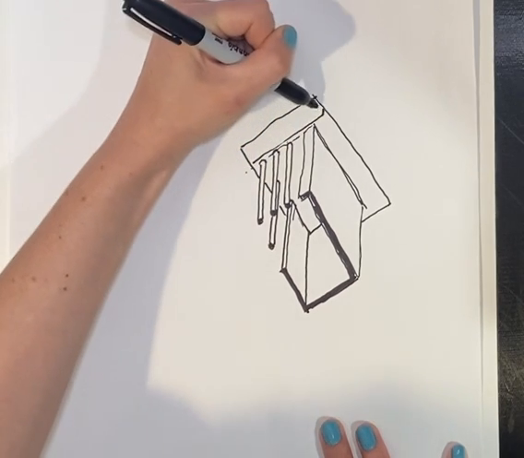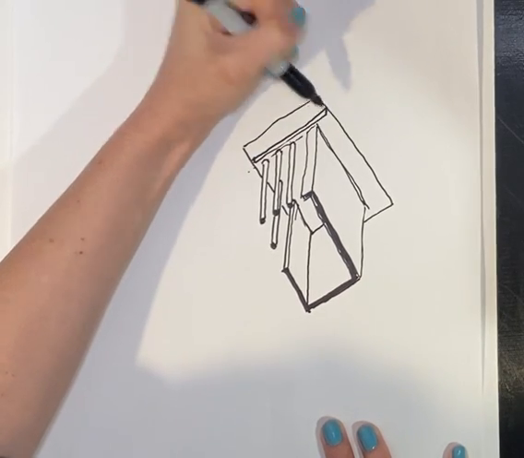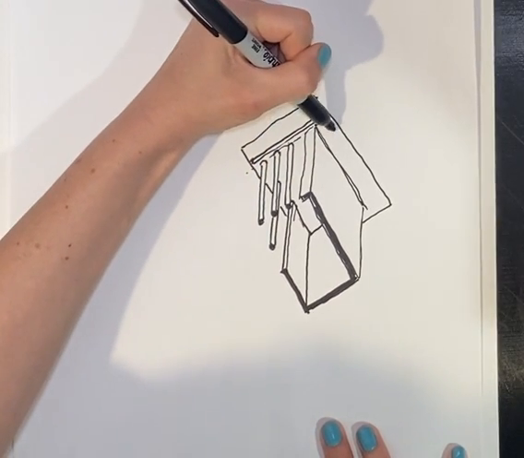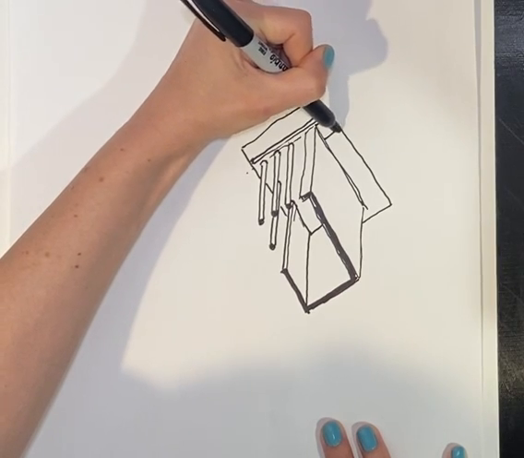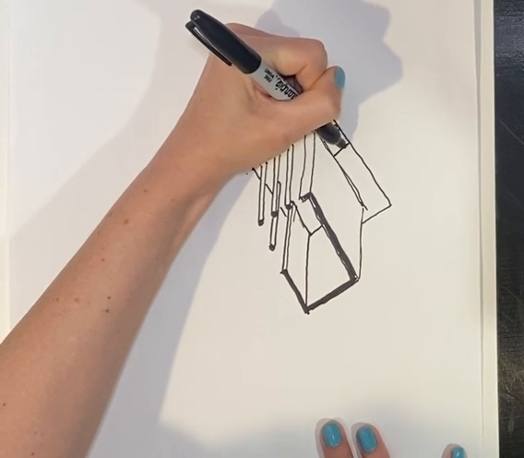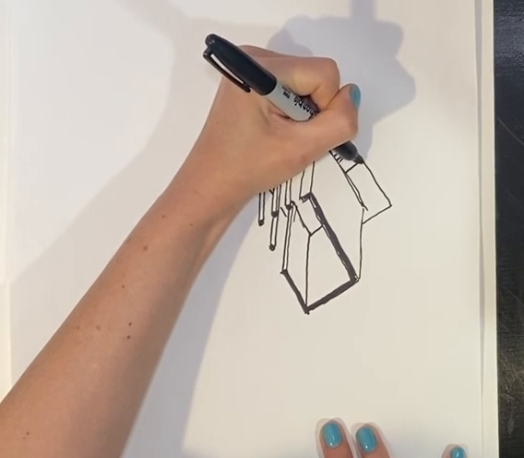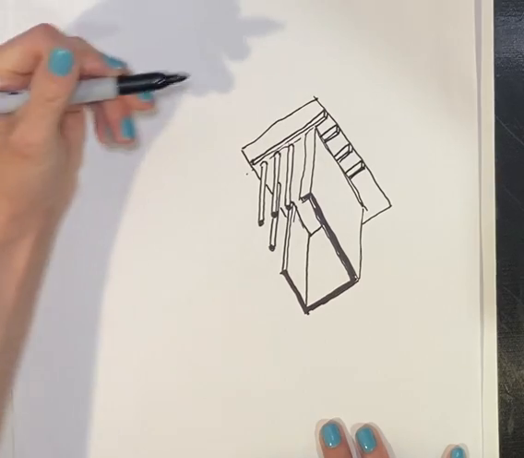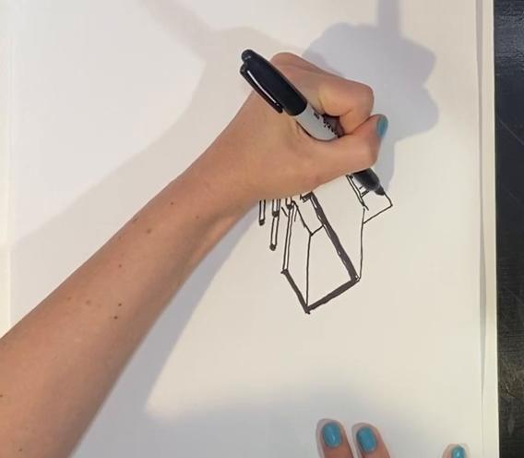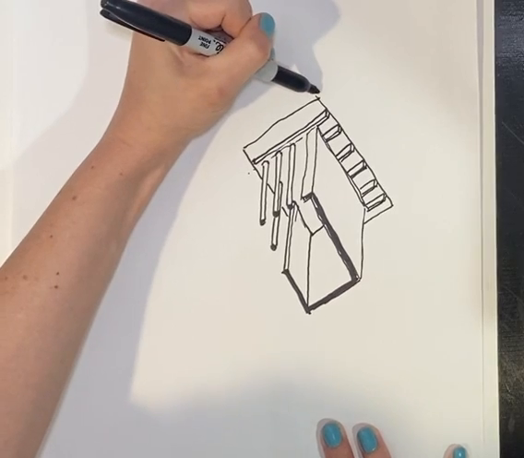Yeah, we can do it that way. Right, so now we have the beams below the roof. And you can give the roof a thickness too.